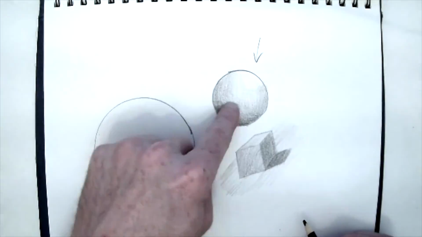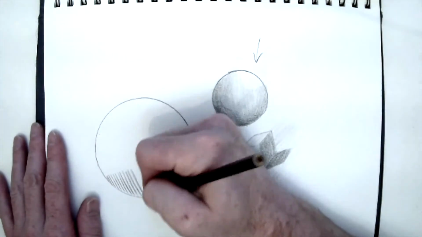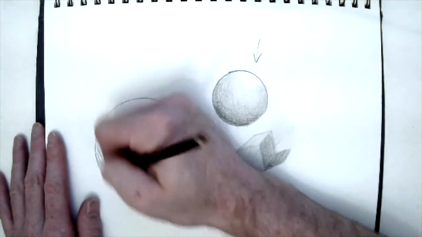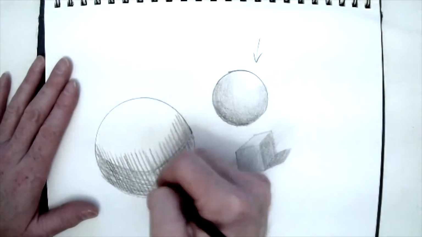There you have it. That's the entirety of the worksheet. Turn those objects from 2D objects into 3D objects. Have fun with it. Again, if you don't want to just do plain shading, use cross-hatching.